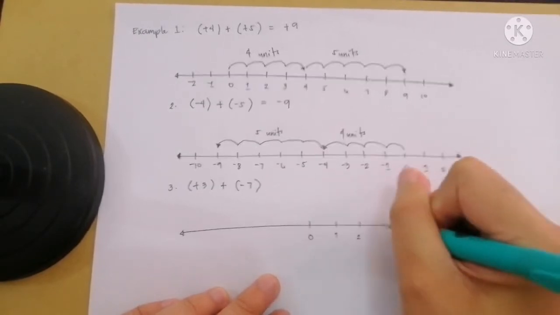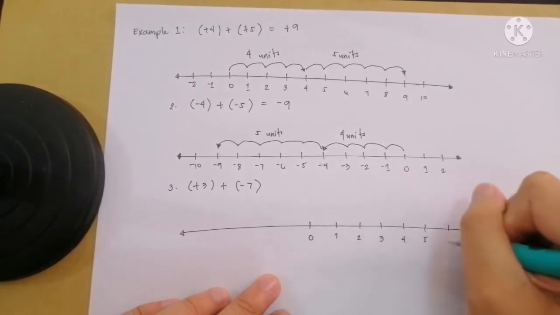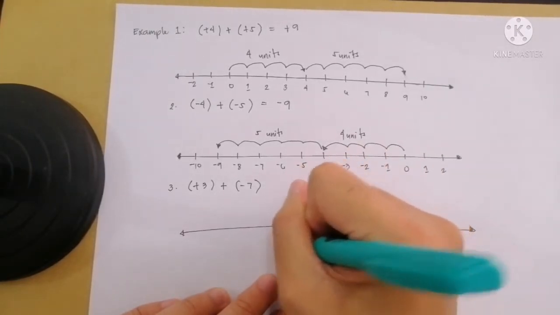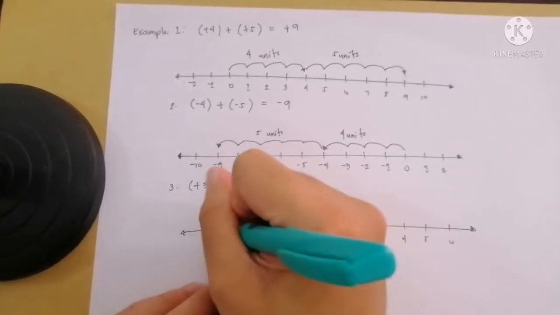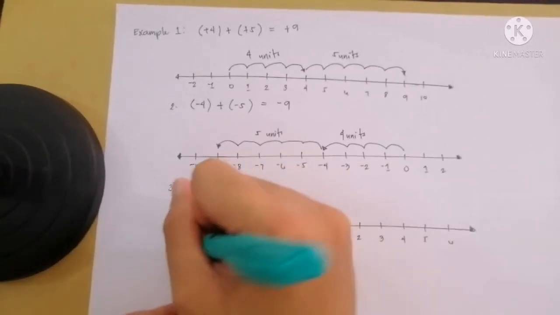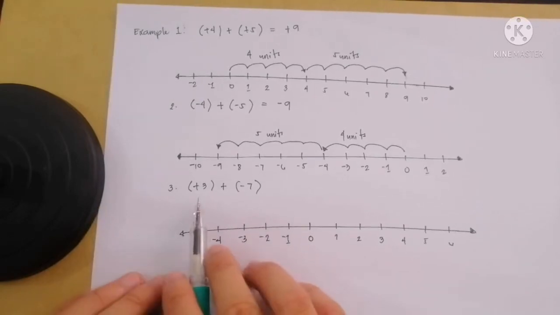1, 2, 3, 4, 5, 6. Nandito negative 1, negative 2, negative 3, negative 4, and negative 5. So, unang-una, focus tayo sa origin, which is the 0. And sabi dito sa una, positive 3.